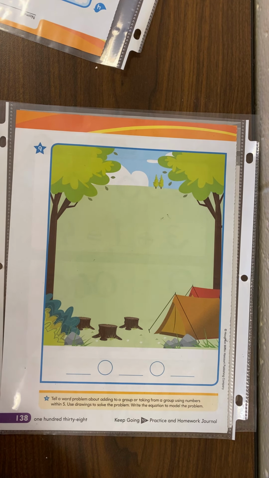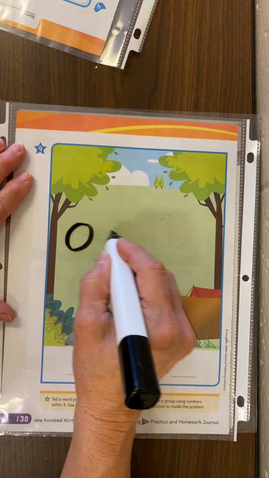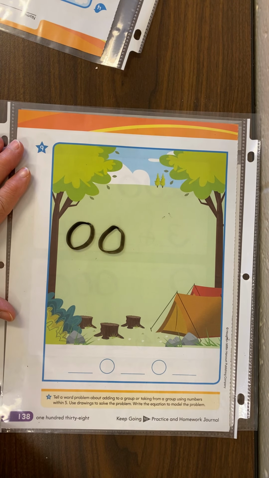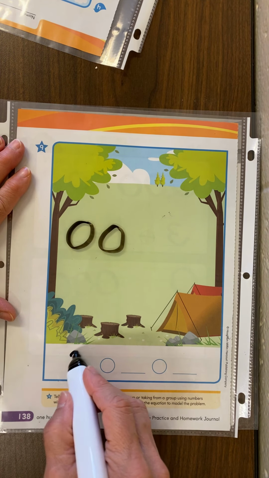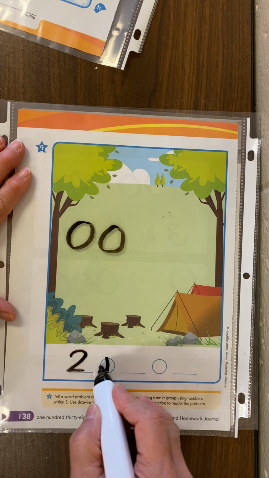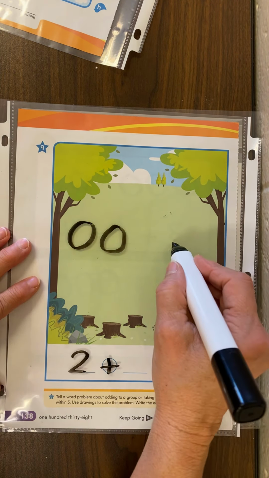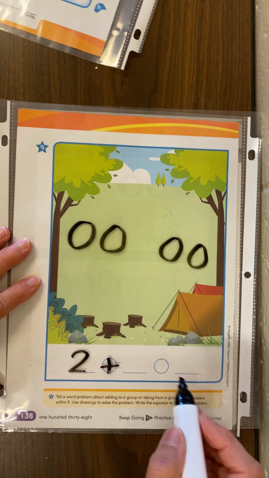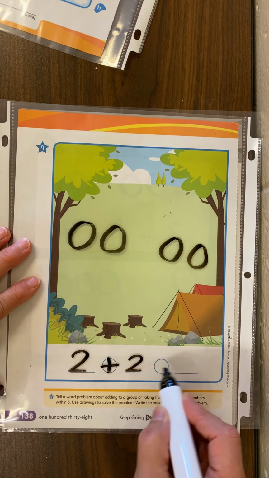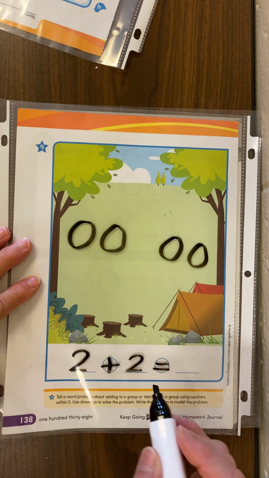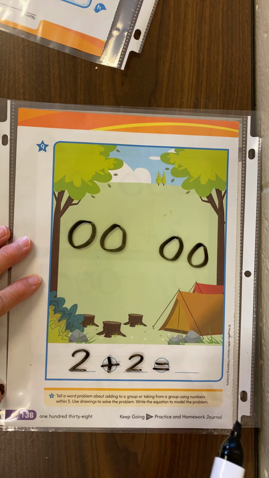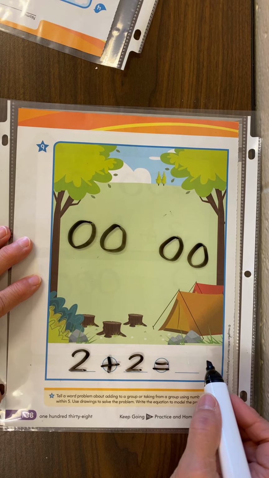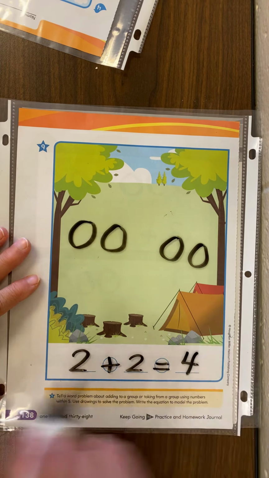So let's see. We're going to write about some people camping. There are 2 people camping. What do we write on the first line? Plus 2 more people come to join them. Excellent. 2 plus 2 equals, how many are there now? Wow. You are so smart.